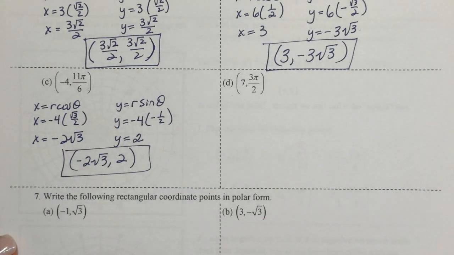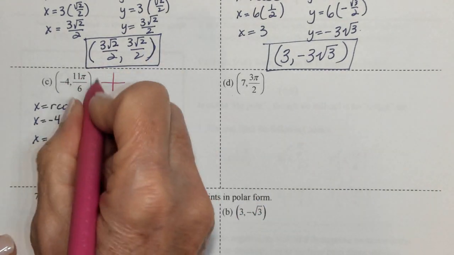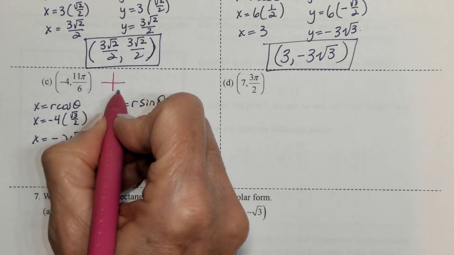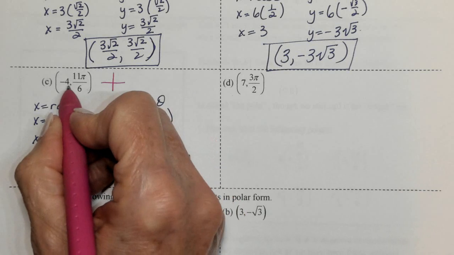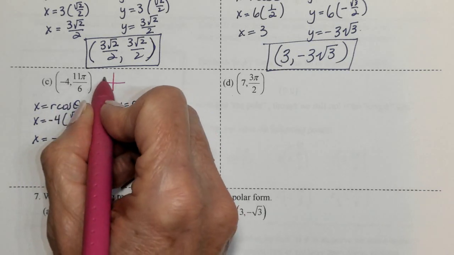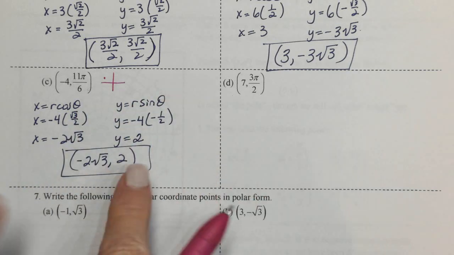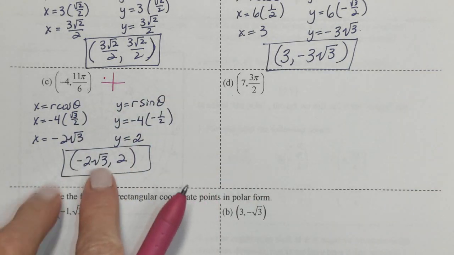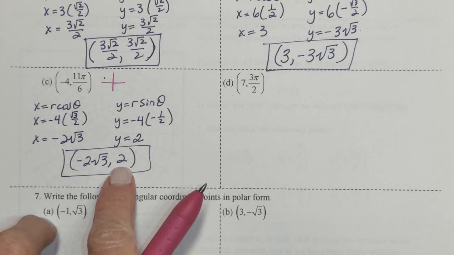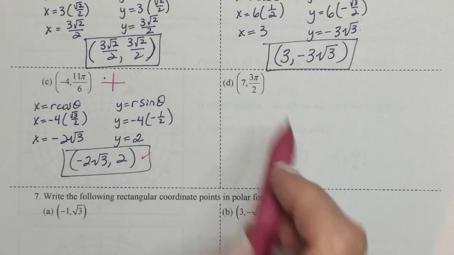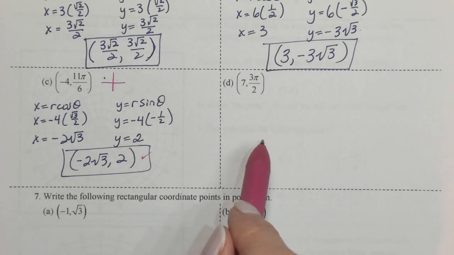Let's affirm something here, you guys. What quadrant is this point in? 11 pi over 6 is over here, right? But this negative 4 takes it to the other side. This point is in quadrant 2. Is this point in quadrant 2? X is negative, y is positive. Yes, it is. Okay, a quick check. Could have done that for those two as well.